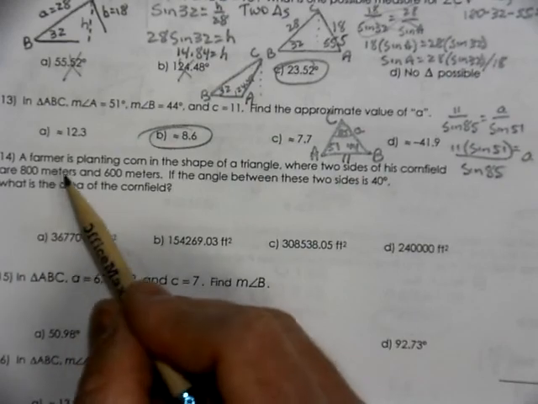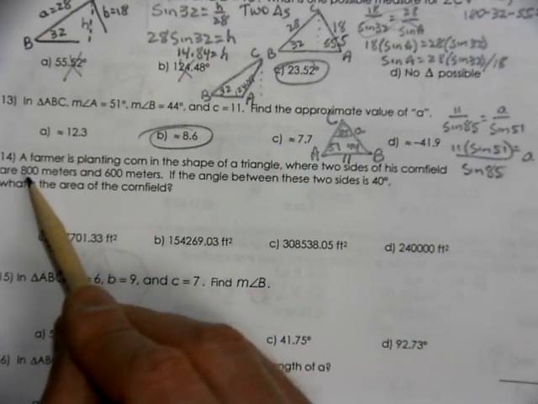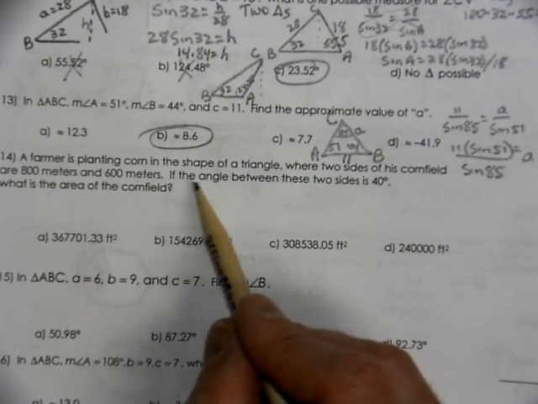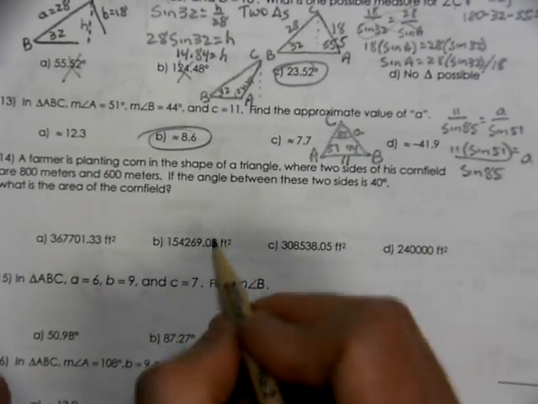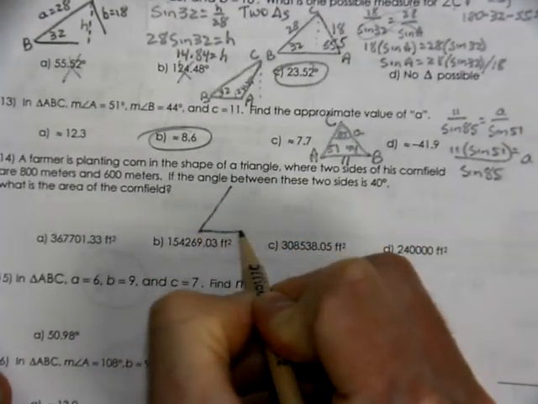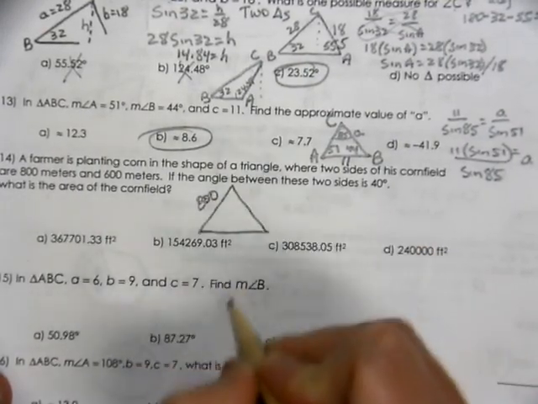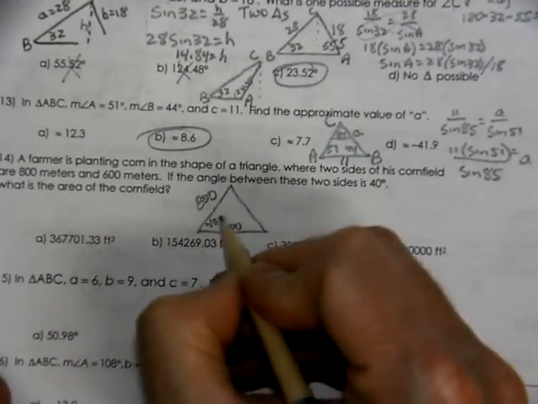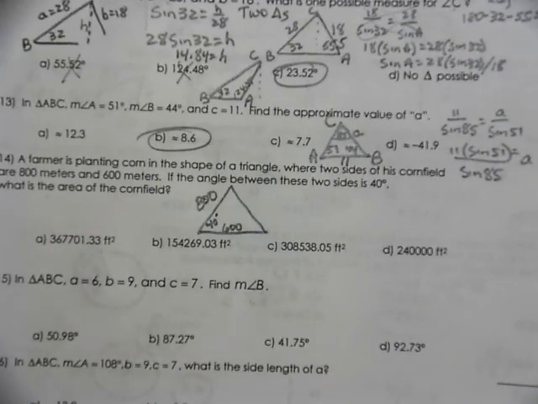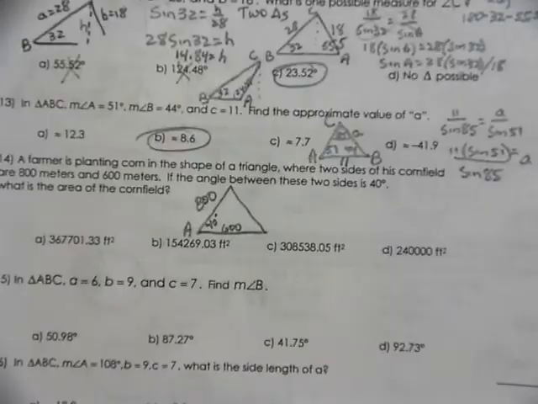Number 14. A farmer is planting corn in the shape of a triangle whose sides are 800 meters and 600 meters. If the angle between these sides is 40, what is the area of the cornfield? So we have 800, we have 600, and we have 40 here in the middle, 40 degrees. So we're going to talk about the area of this triangle. To do that, let's call this A for a moment.